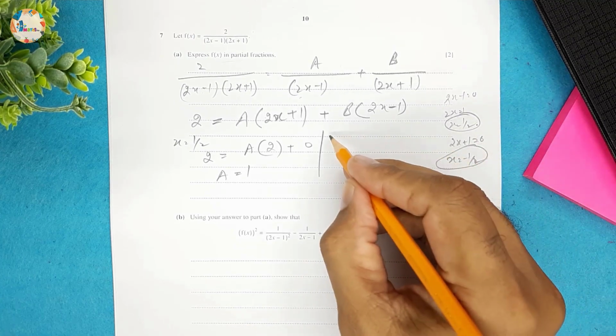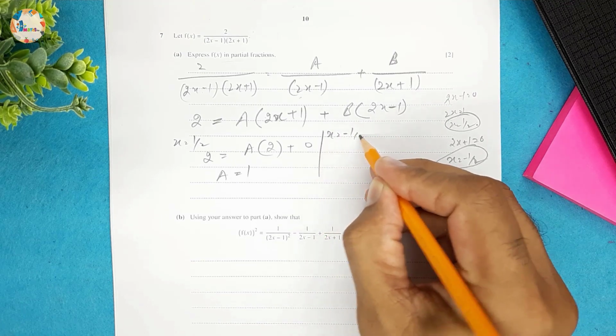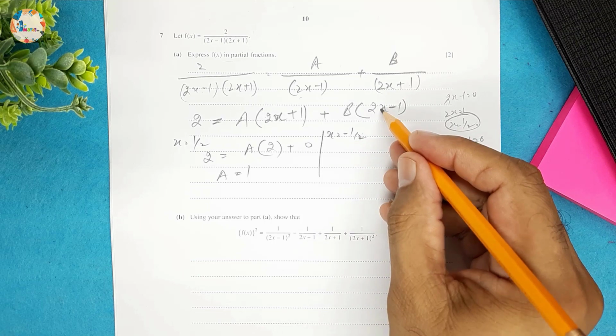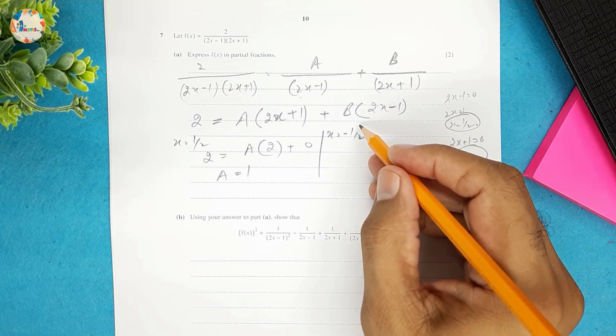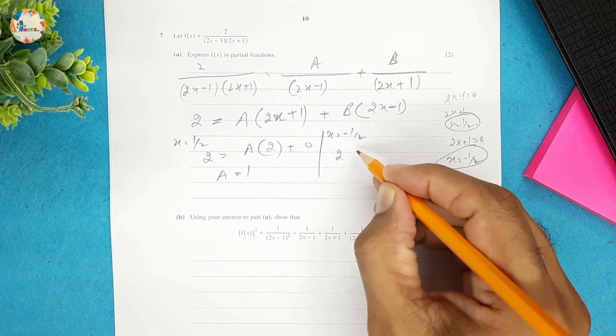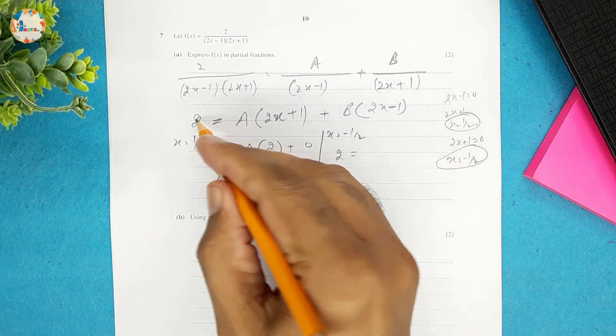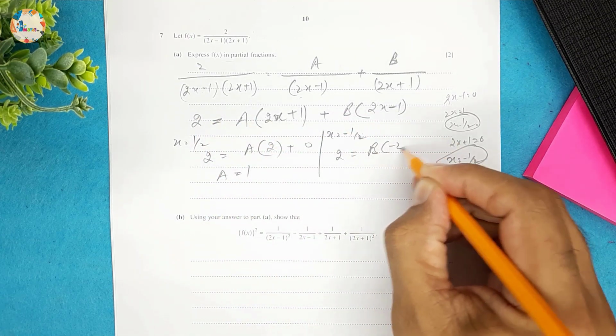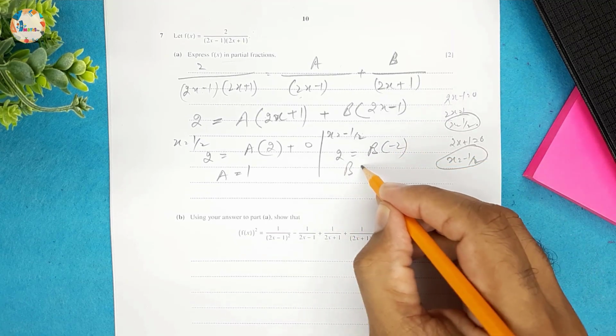Now we replace x with minus 1 by 2. Our a term will be 0, so 2 is equal to b into minus 2.